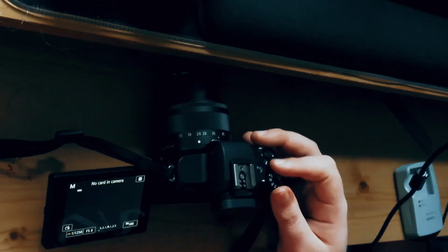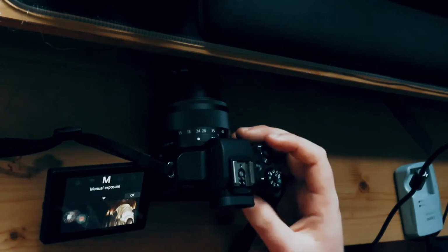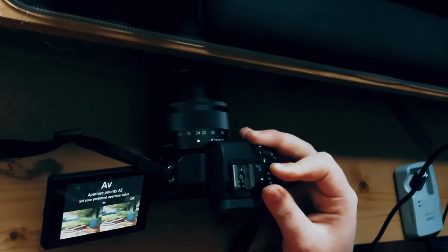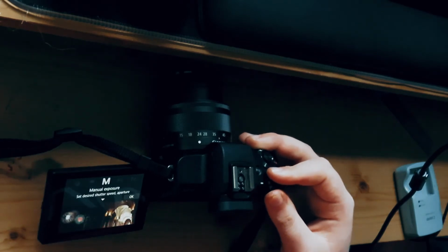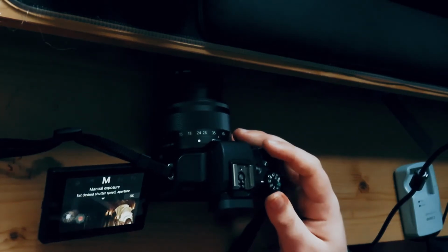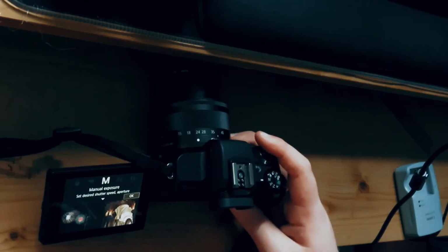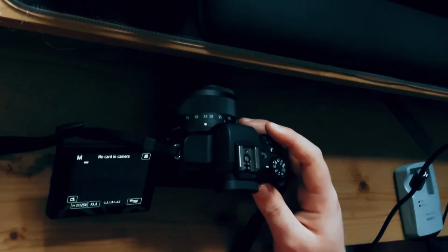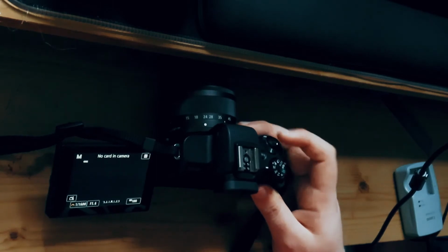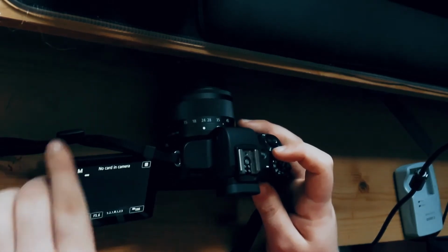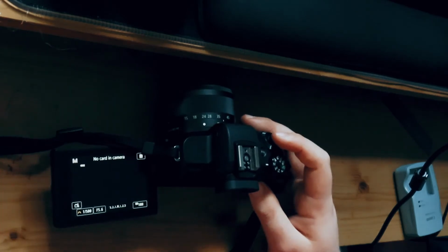Now, getting into different modes, I will be showing you everything in manual mode. For beginners, I prefer you to stay with aperture priority because you don't have to worry about shutter speed. You just have to worry about the main things like ISO and aperture. Now, getting into this, the shutter speed. The shutter speed is how long you will expose the CMOS sensor inside your camera to light.